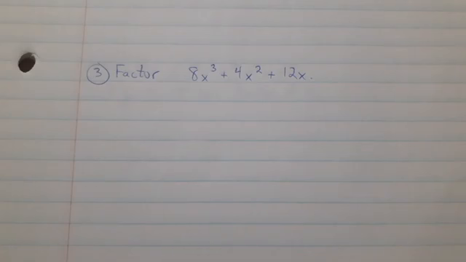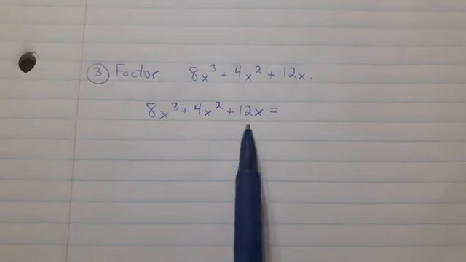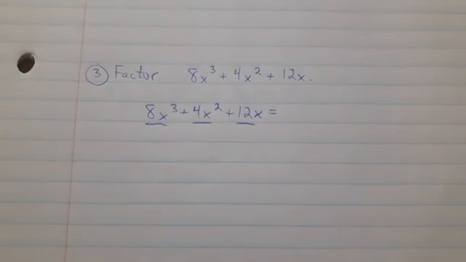Next up, it says we've got to factor 8x to the 3rd plus 4x squared plus 12x. The directions say factor, so we always have to look for a GCF first. As far as the numbers go, we see an 8, a 4, and a 12. That means we can divide them all by 4. But that's not all they have in common.